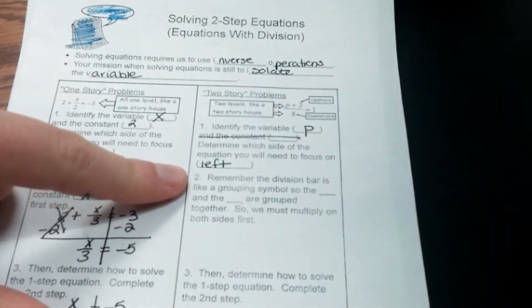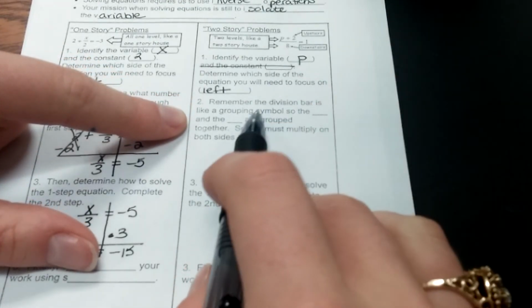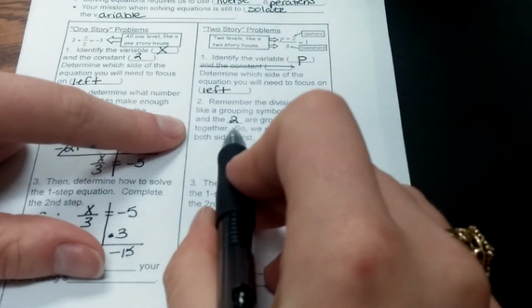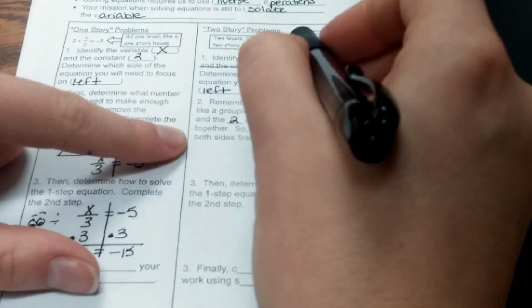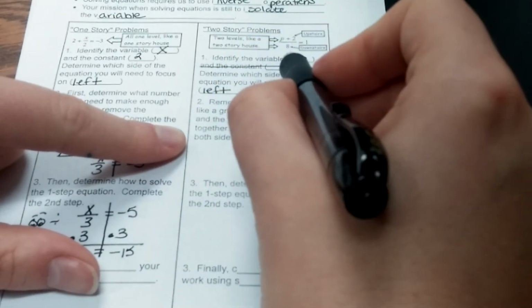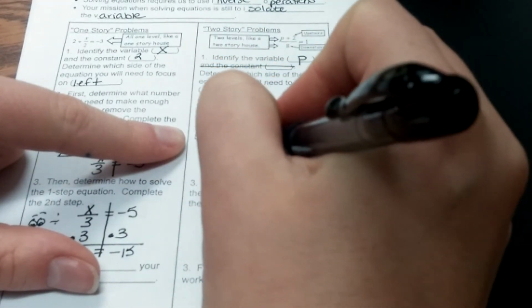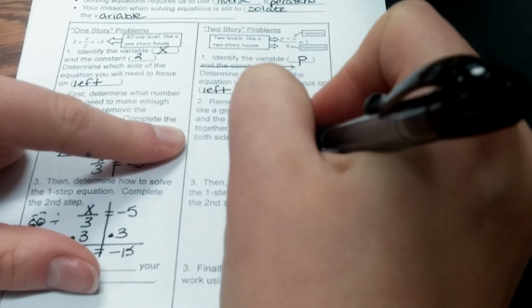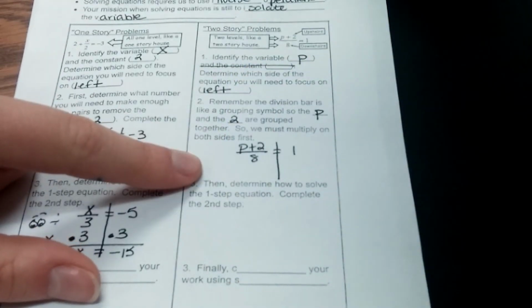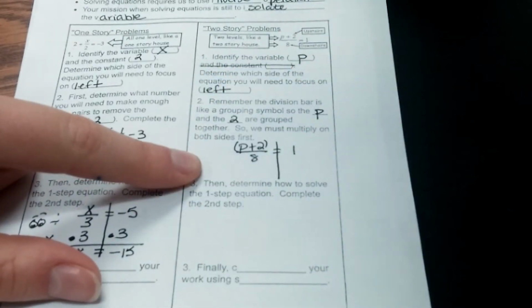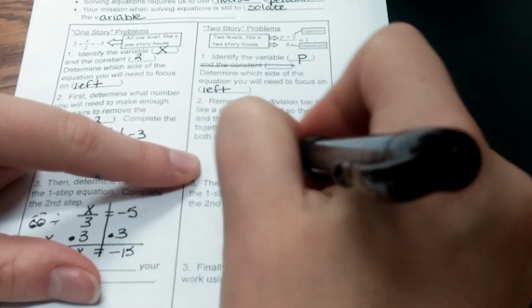Step 2. Remember, the division bar is like a grouping symbol. So the p and the 2 in the numerator are grouped together. We must multiply on both sides first. These two cannot be separated until the 8 in the downstairs is gone. So I have p plus 2 over 8 is equal to 1. I have an 8 in the denominator, and these two, again, are grouped together. It might help if you put parentheses around them. And we're undoing order of operations, so here we're going to need to multiply by 8 first.